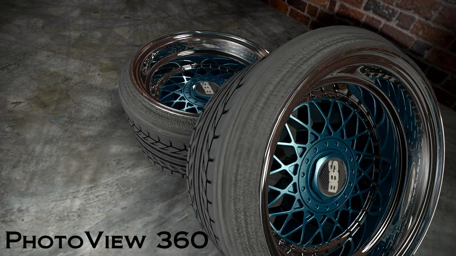So I found this wheel. I like BBS wheels. So I decided, hey, why don't I try playing with PhotoView 360 on this model that I found? And that's a great way to learn how to use PhotoView 360. Find a product, just go download a model that's something you're interested in, and then Saturday morning when you're looking for something to do, it's raining out, sit down and just start playing with it.